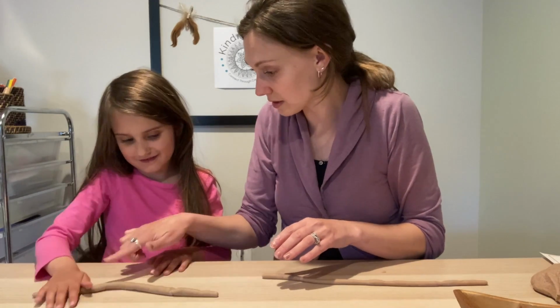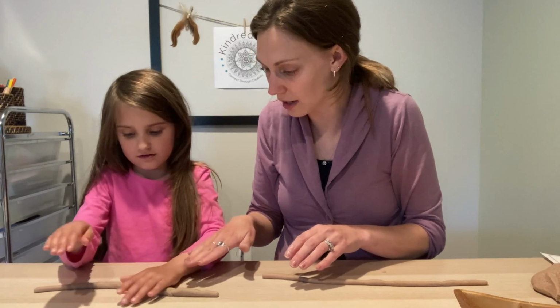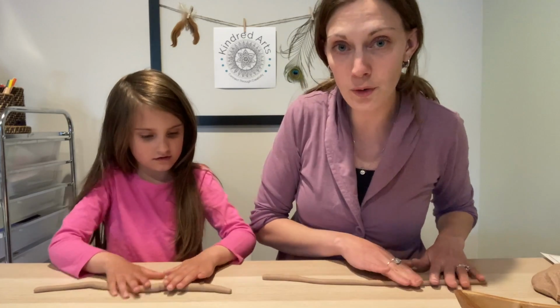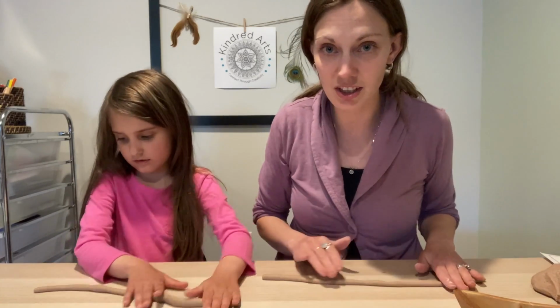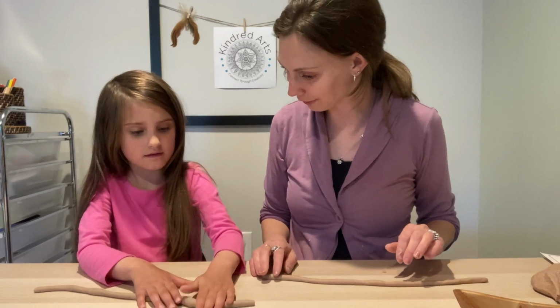All right, so watch underneath that hand. That's getting pretty thin, right? So now you want to move your hand a little further down, and roll really gently. It's better to go gentle and slow because it's always easier to make your snake thinner than it is to make it thicker again.